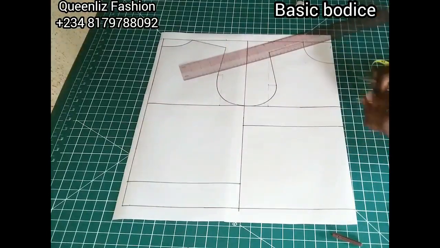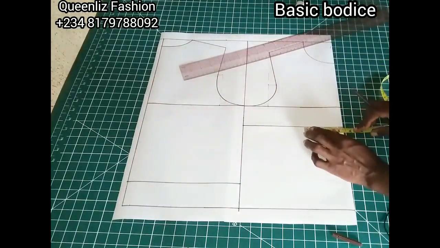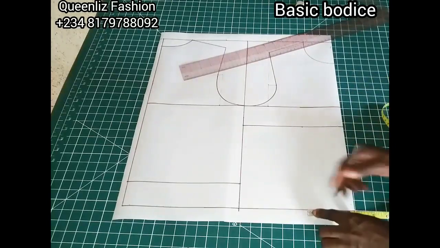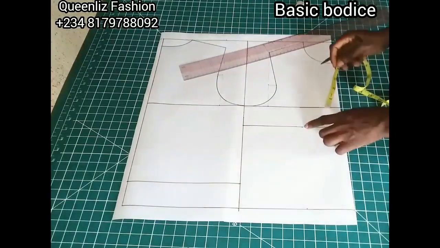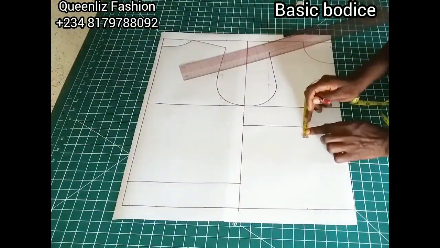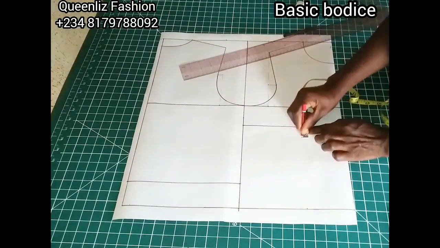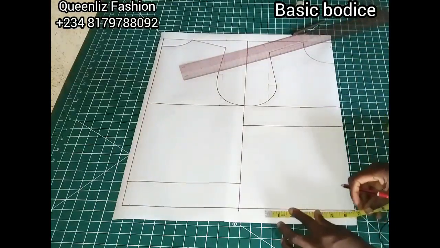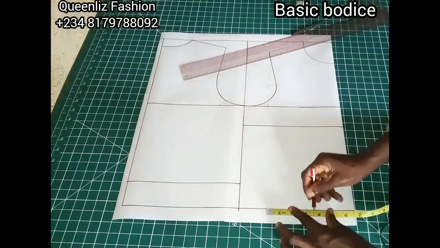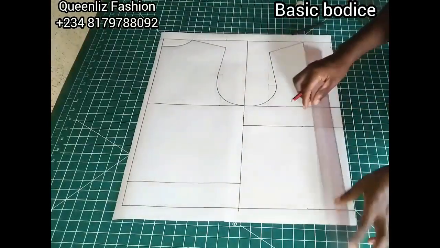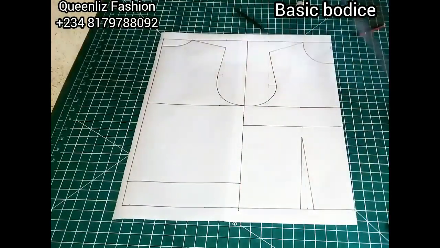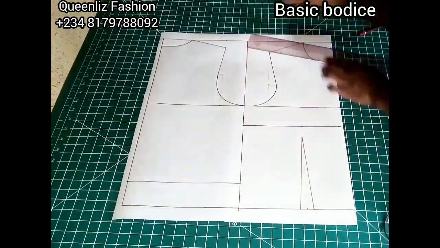So from this bust point, I'm going to mark the bust span, which is the nipple to nipple measurement. Mine is 3.5, so I will use 3.5. I'll mark 3.5, and from this 3.5 here, you come down by 1 inch for the front. Come down by 1 inch and put a dot. So from that point, this 3.5 inches on the waistline, you open it on both sides by 0.5. Then you connect it to this 1 inch below the bust point. Okay, so having done this, the next thing now is to come to the back here.